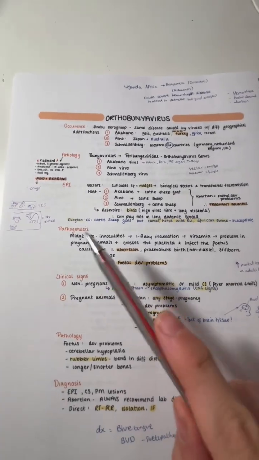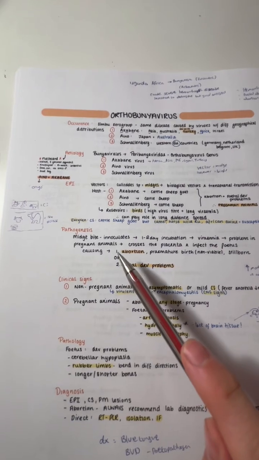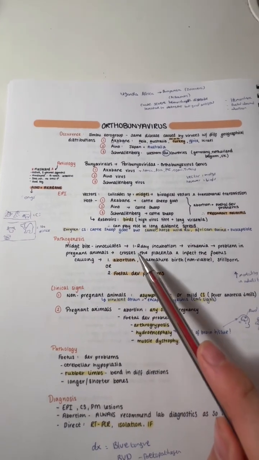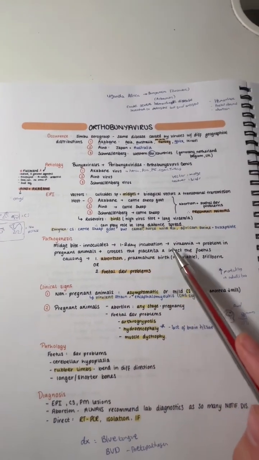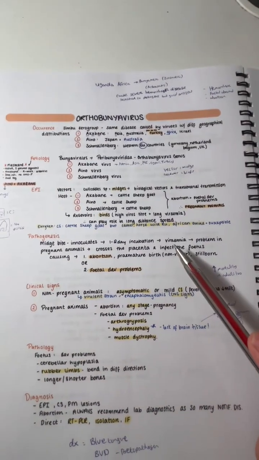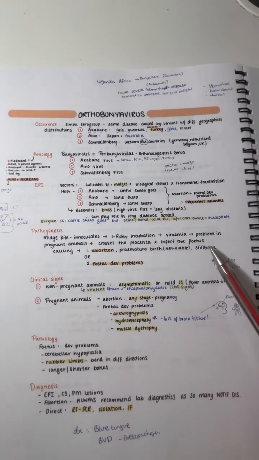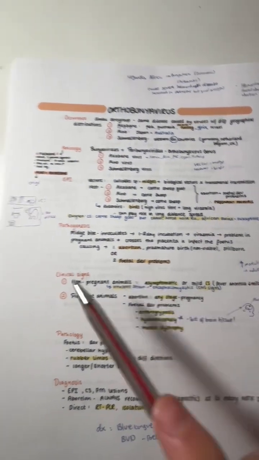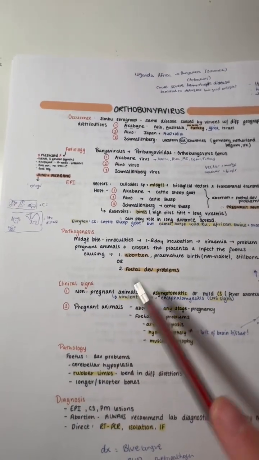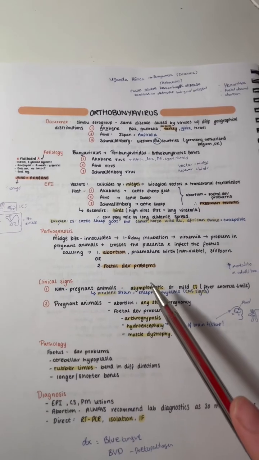For the pathogenesis of the disease, a midge bite inoculates the virus into the body, and then there's a 1 or 2 day incubation period, and then viremia occurs. And this causes a problem in pregnant animals as it crosses the placenta and infects the fetus. And this can cause, number 1, abortion, or number 2, fetal development problems.